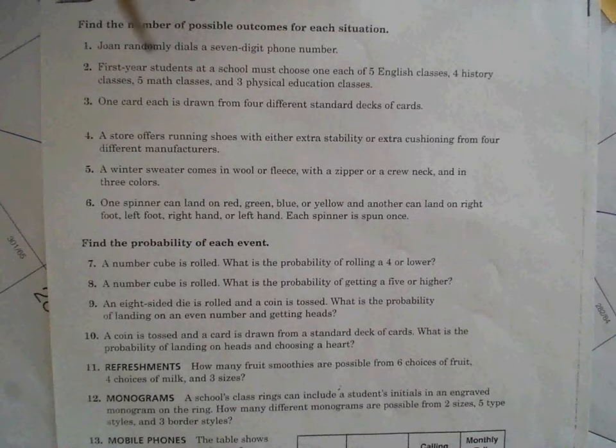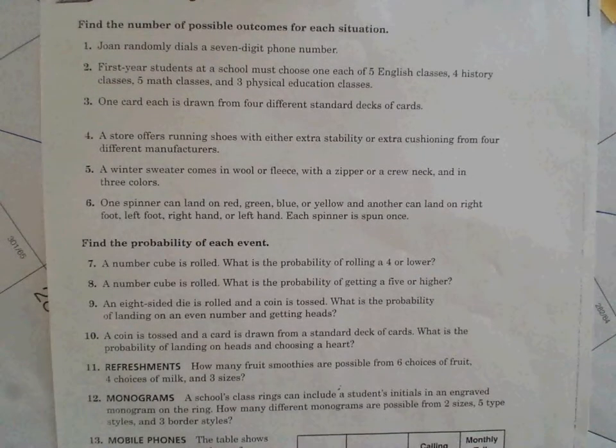So for this first one, you're randomly dialing a 7-digit phone number. When you think of the different scenarios of how to set this up, I always talk my students through this problem because I get stuck on this.